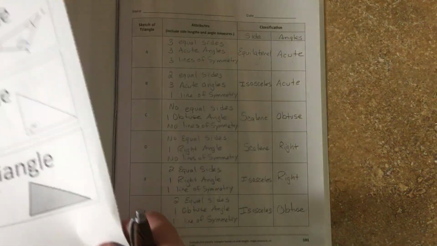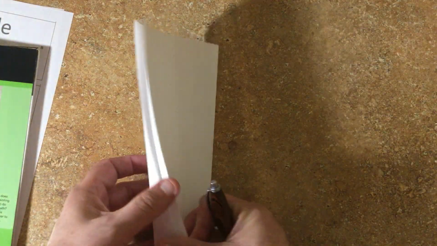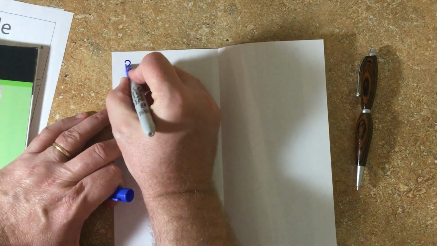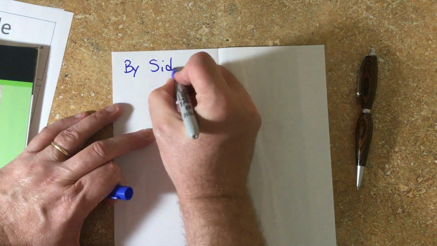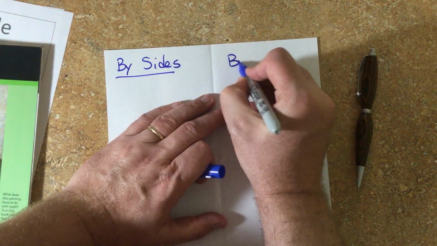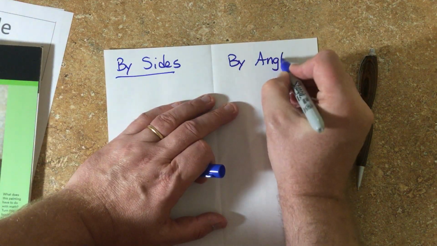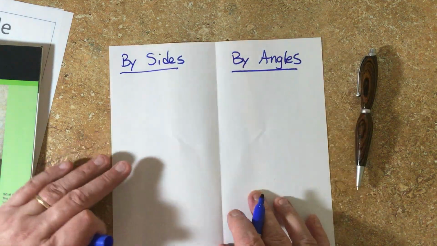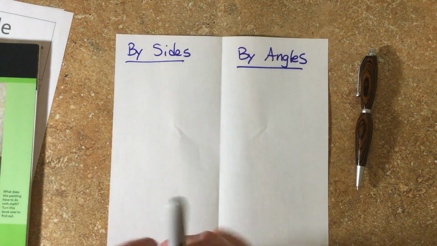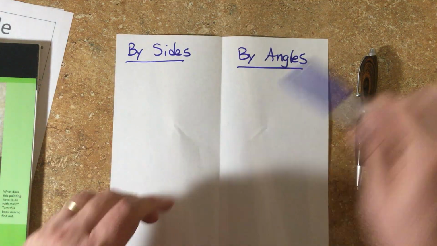The other thing I would encourage you to do, I'm going to take a piece of paper here. Notice that I have split it down the middle. If I went by sides and by angles, I could make myself a chart and list the names of each of them.